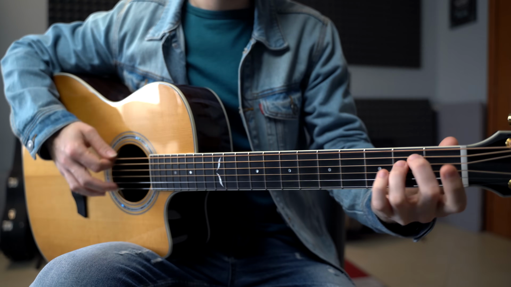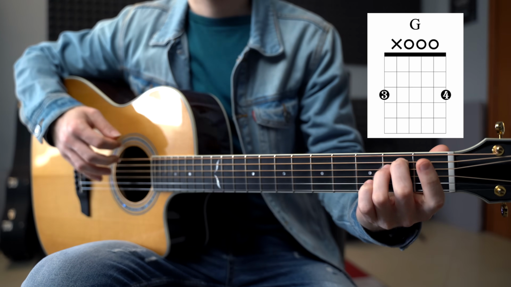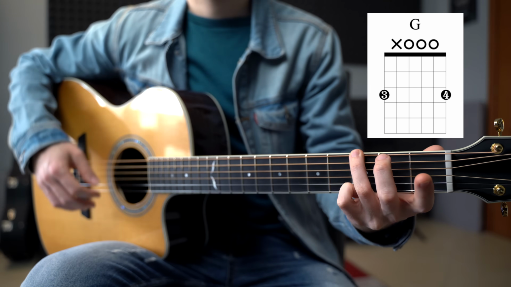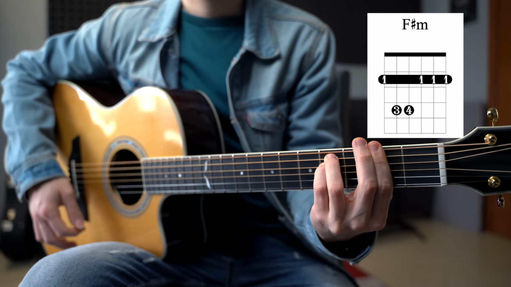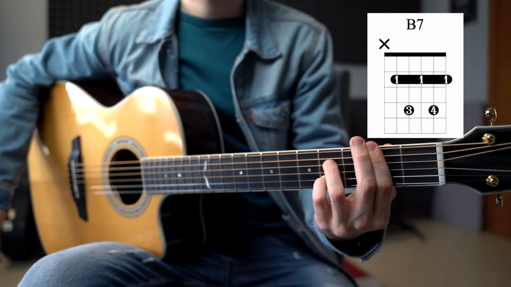If we have to play the most basic chords, we will have E minor, G major, C major, F sharp minor, and B7. It's a chord progression that will change key 5 times throughout the song.